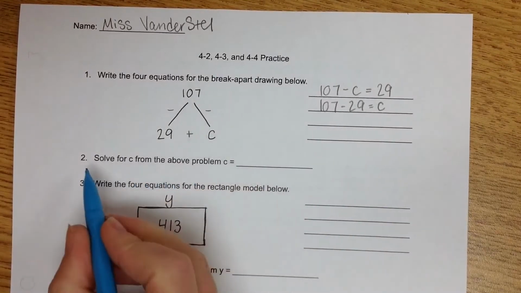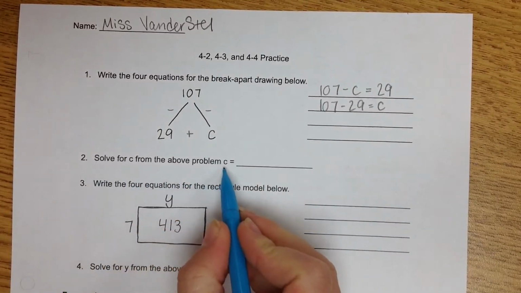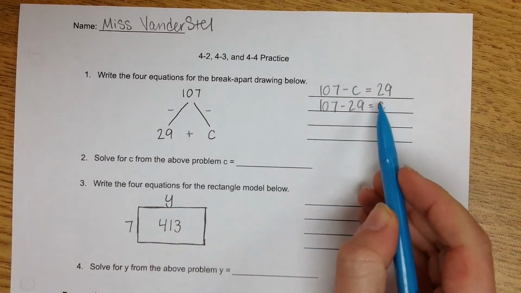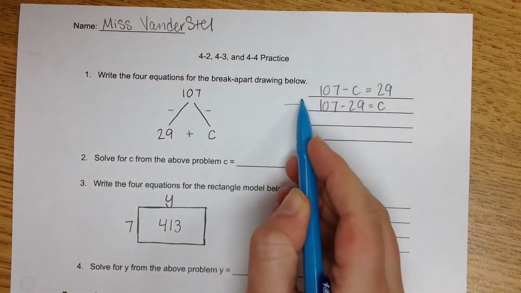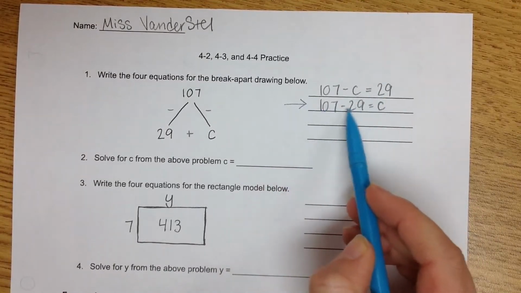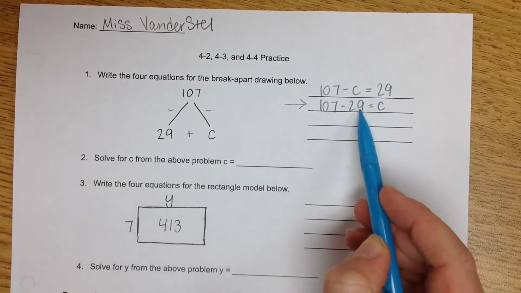But then it says that you need to solve for C from the above problem. Remember that to solve for C, you need to find where C is on its own side of the equal sign, which would be this one right here. And then just solve that side of it, 107 minus 29.